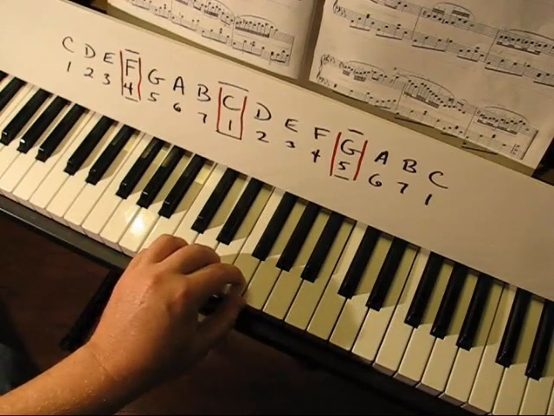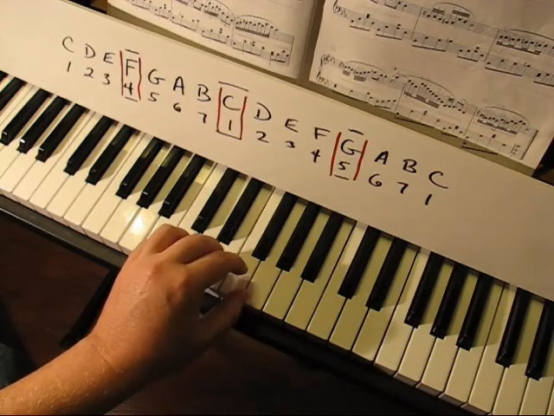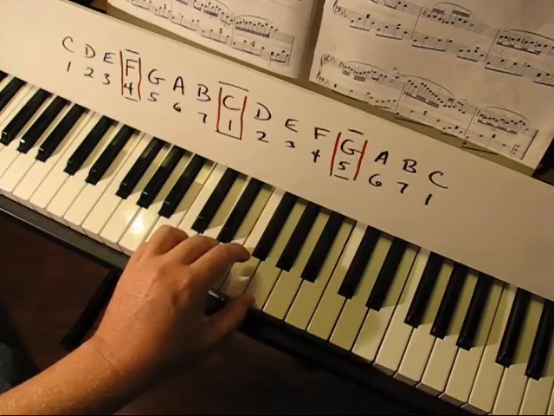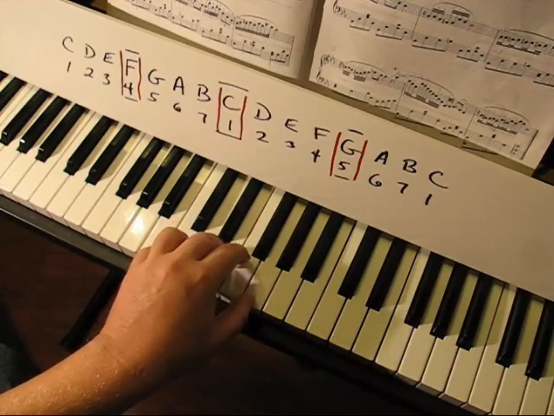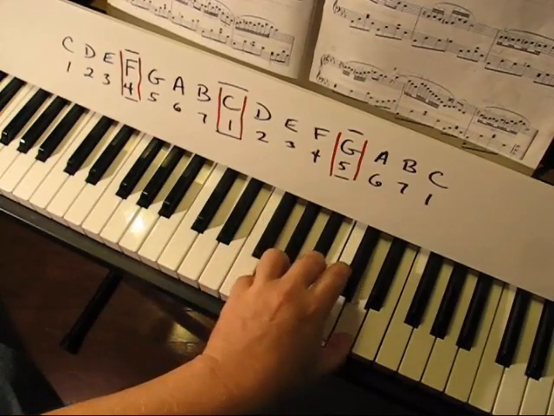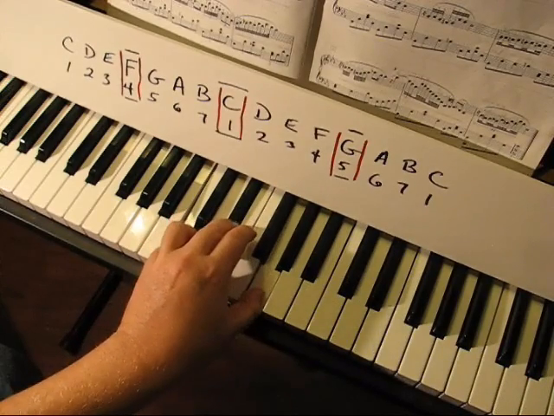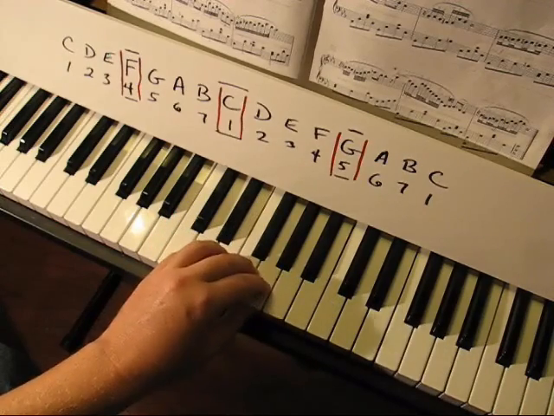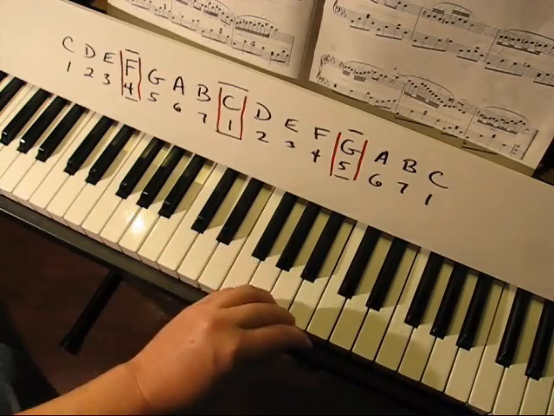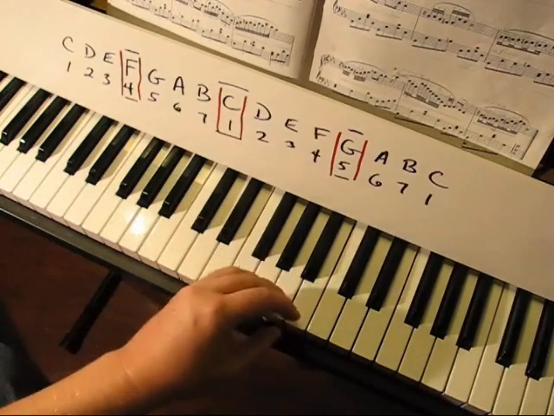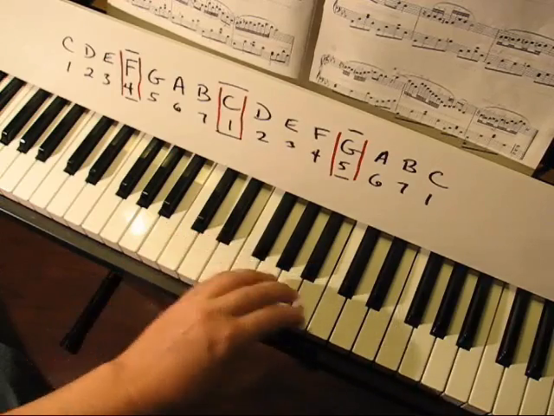In the C minor scale, the most important chords, the 1, the 4, and the 5, will have minor thirds. Now, that doesn't always work that way in music. There's a lot of variables. Usually your 5th chord in a song in a minor key will be major, but that's for a whole different lesson.